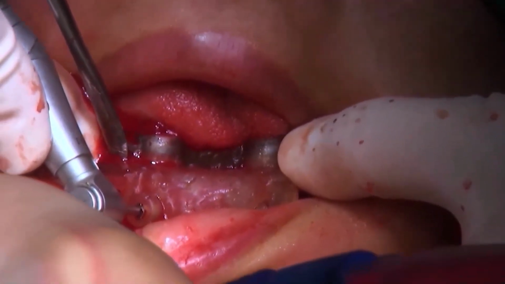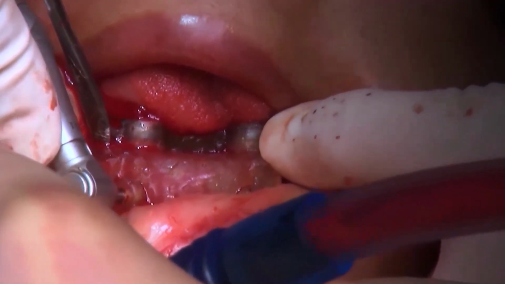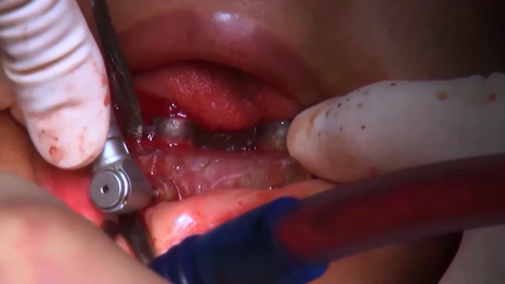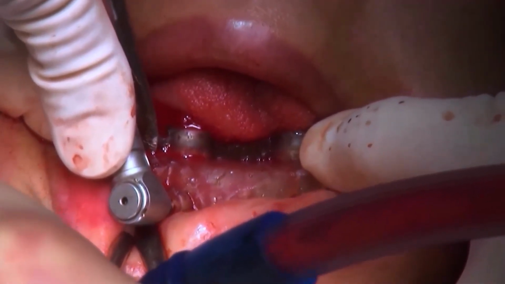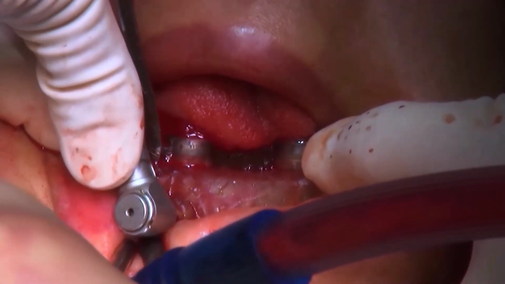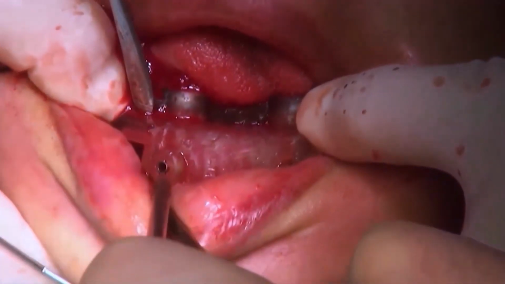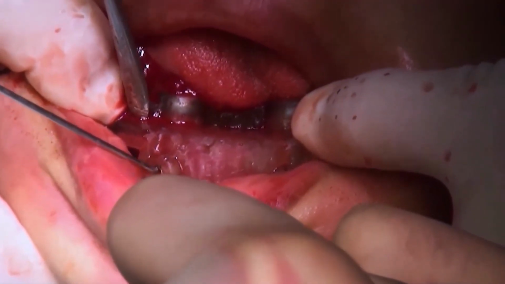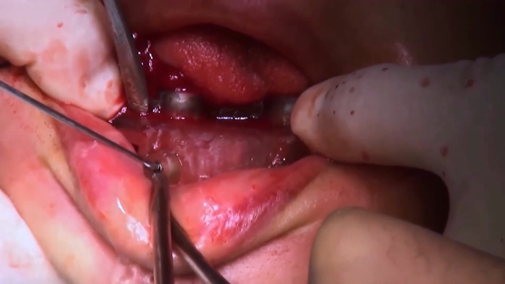Another anchor drilling for anchor screw to fix the surgical guide part. The drilling is also a low-speed drilling without irrigation. In between, saline irrigation is done into the osteotomy site.